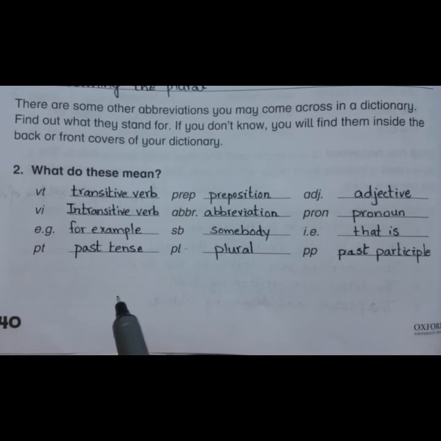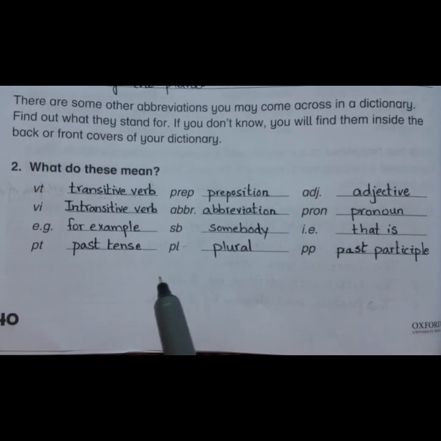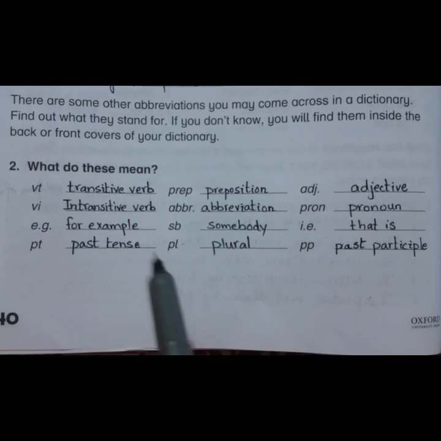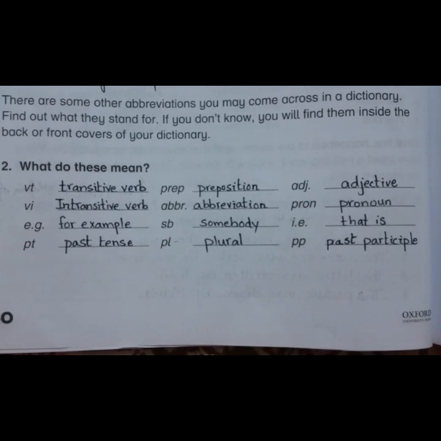I hope you understood today's lesson that was related to the dictionary and its symbols, letters and signs, and also related to active and passive voice. Thank you so much for listening.